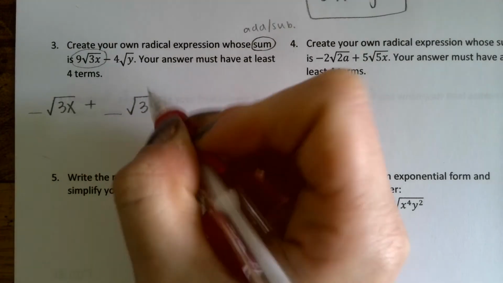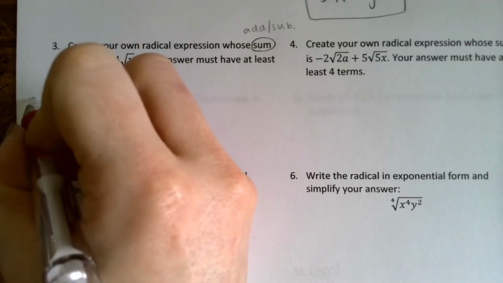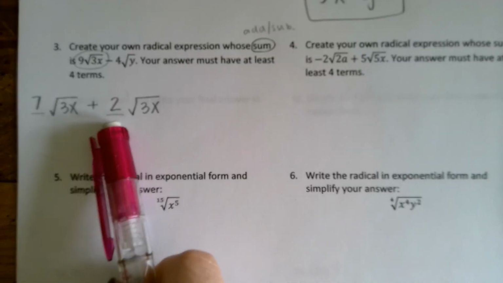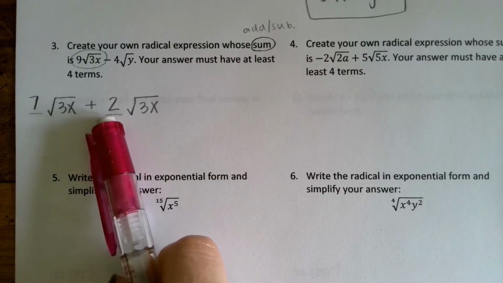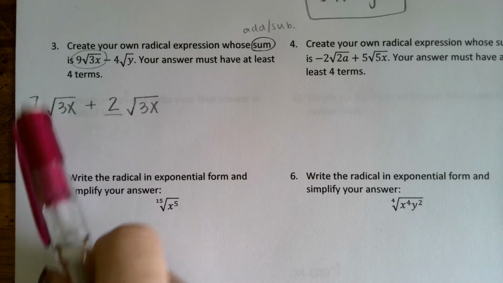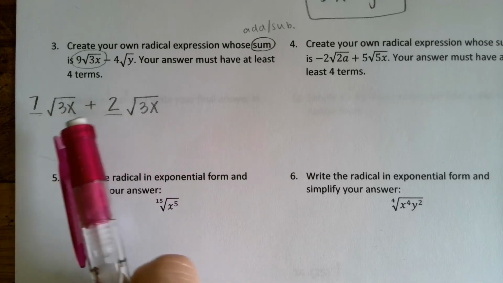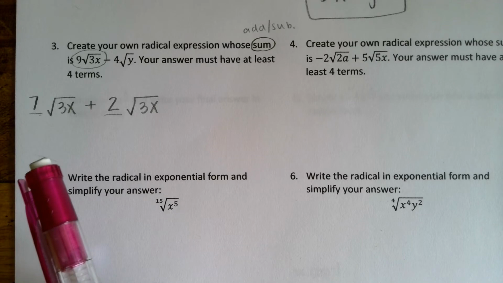What I need to do is think of 2 numbers here that are going to add to give me 9. So I could do 7 and 2. I could do 4 and 5. I could do 8 and 1. I could do 10 minus 1. Anything here as long as these 2 numbers are adding to 9. Notice that we did not change the radicand, so the inside of your square root is staying the exact same.